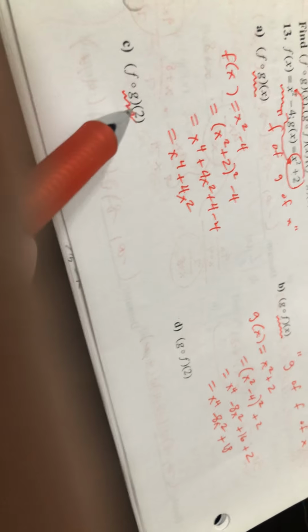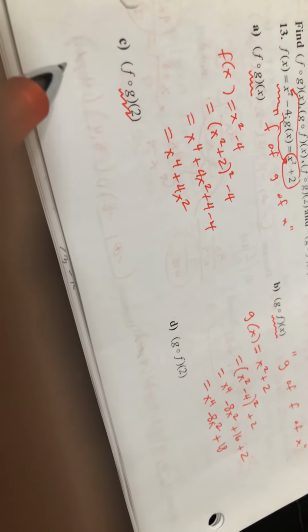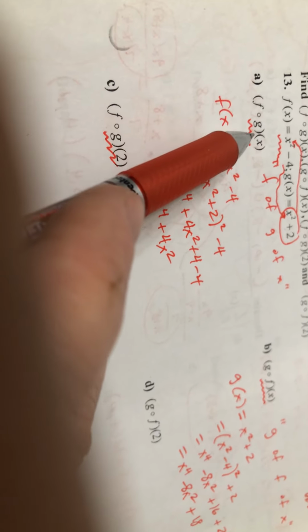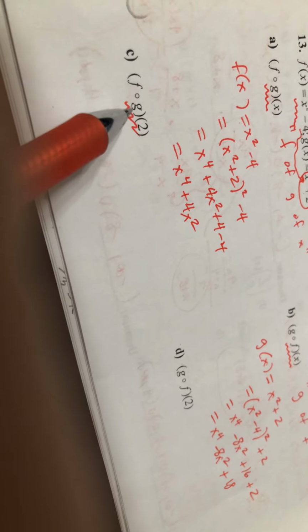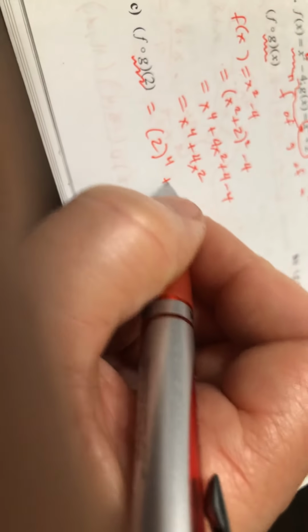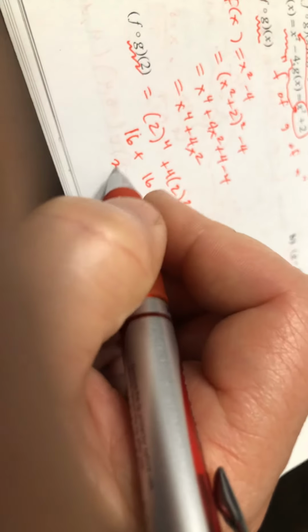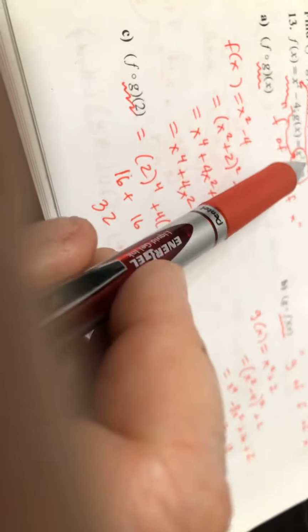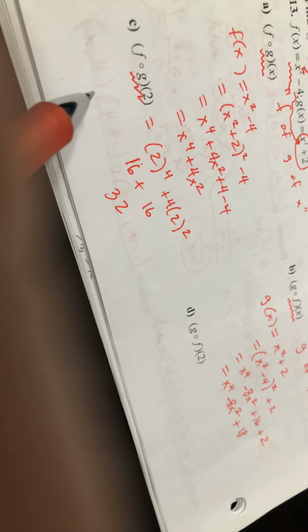Find g of 2, get your answer for g of 2, plug it in for f. But another way is if I have f of g of x right here and they want me to find f of g of 2, another way is to just plug 2 in that. So 2 to the fourth plus 4 times 2 squared. So that's 16 plus 16. So that's 32, which is exactly what we got if we found g of 2.